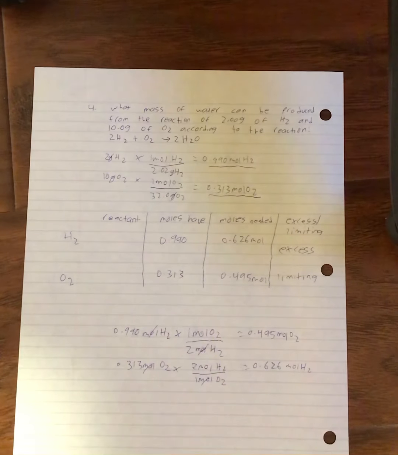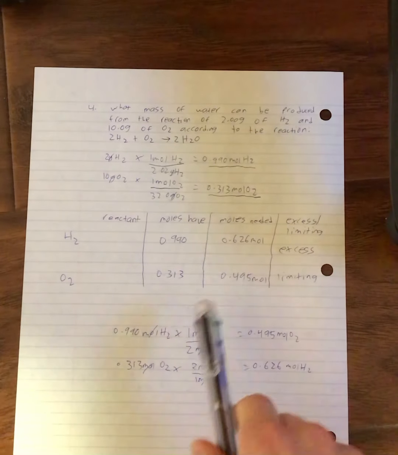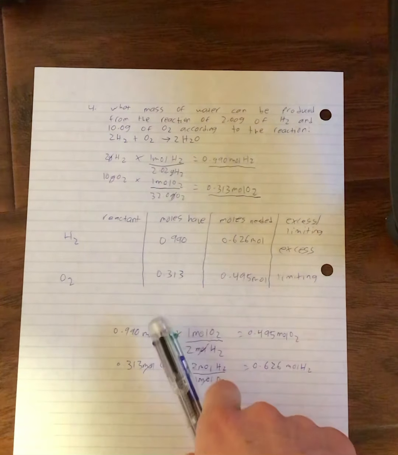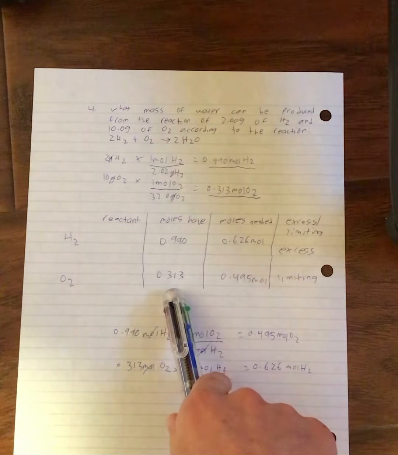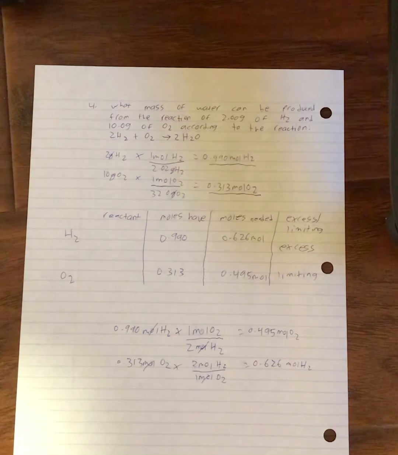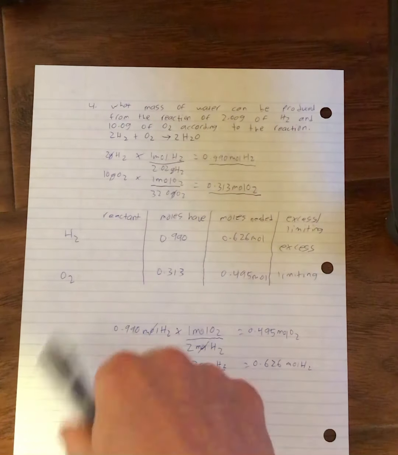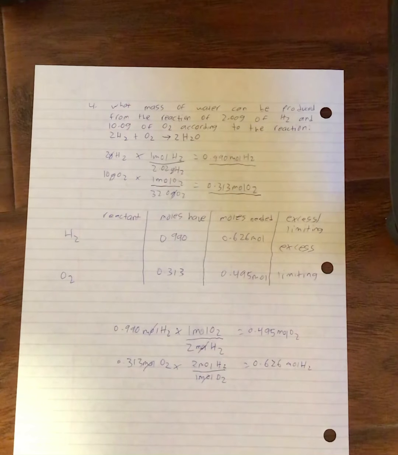But in this case, we can't use more than what we have. So we're gonna have to be using this amount. Basically what this table was just determining was which of the elements in the reaction was limiting and which one we had an excess amount of. We obviously have to go with which one's limiting because we can't use more of what we already have.